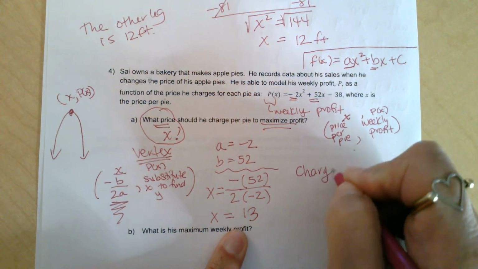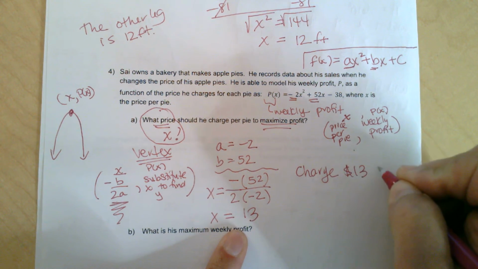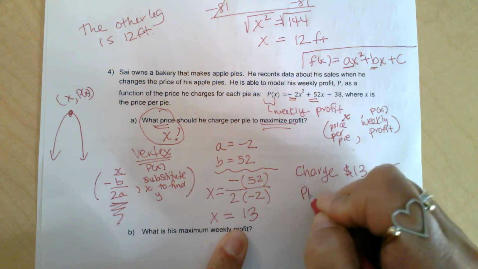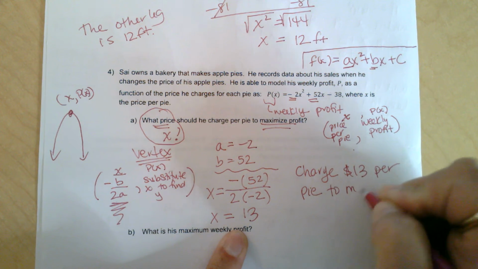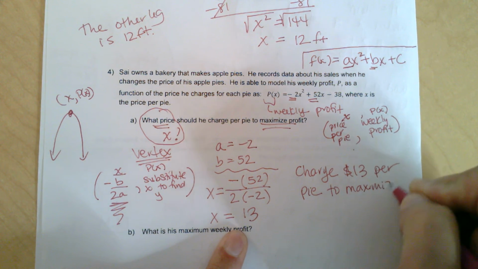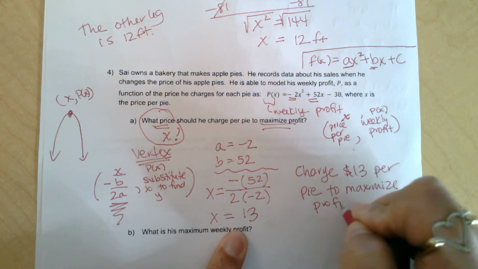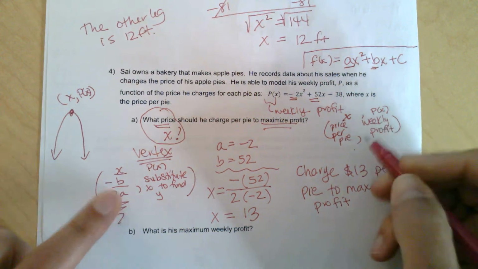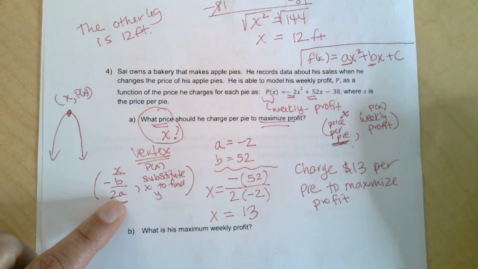Charge 13 per pie to maximize profit. So we just found that x value. We just found this one right here.